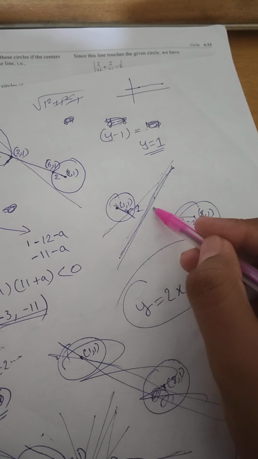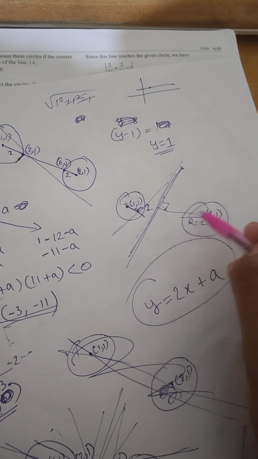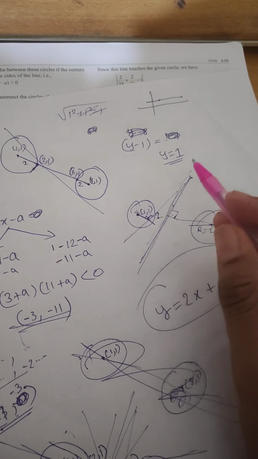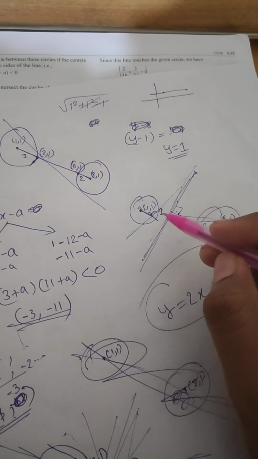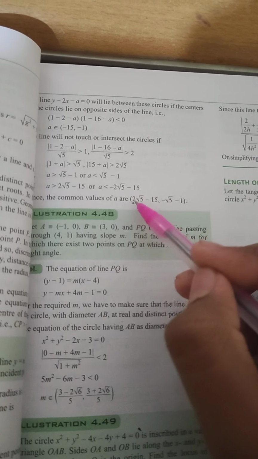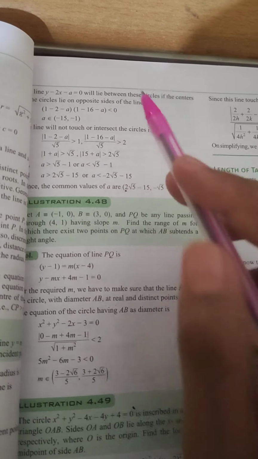Similarly, this line's perpendicular distance from the center will be more than the radius of this circle. We have to apply all the conditions and then solve the equations, and we will get the most accurate answer, that is a belongs to this. It is a very important question.